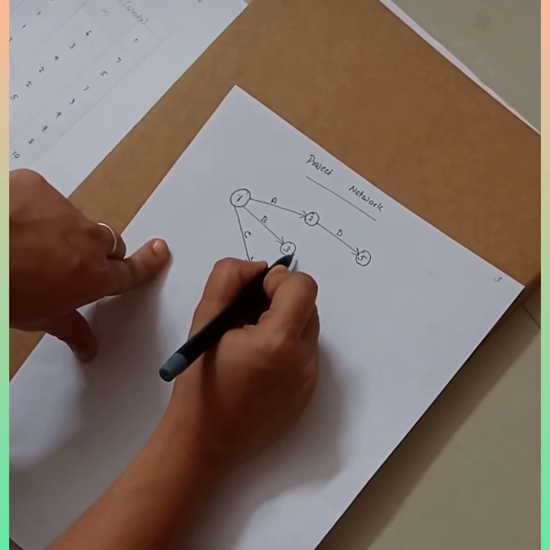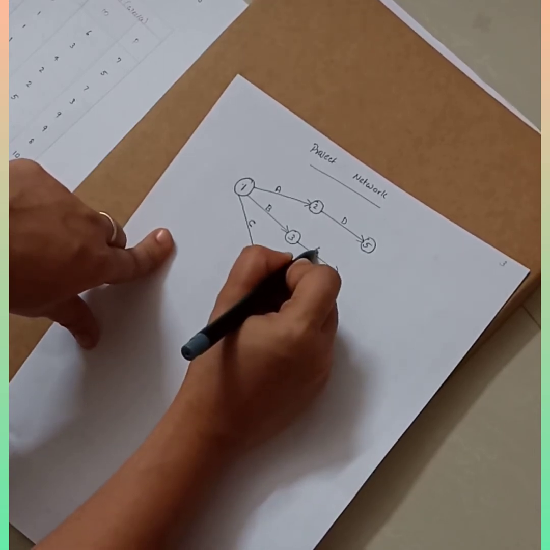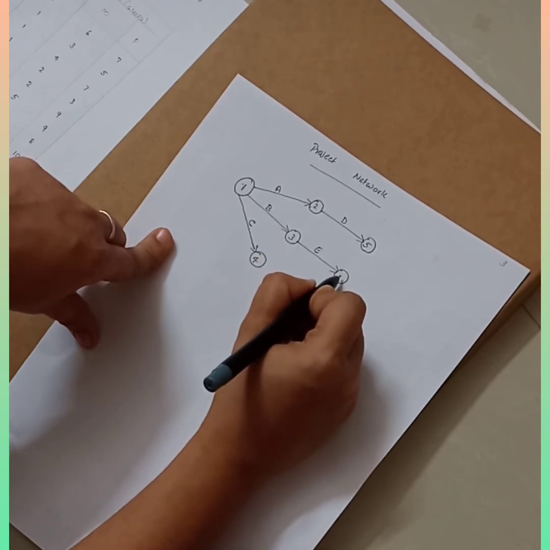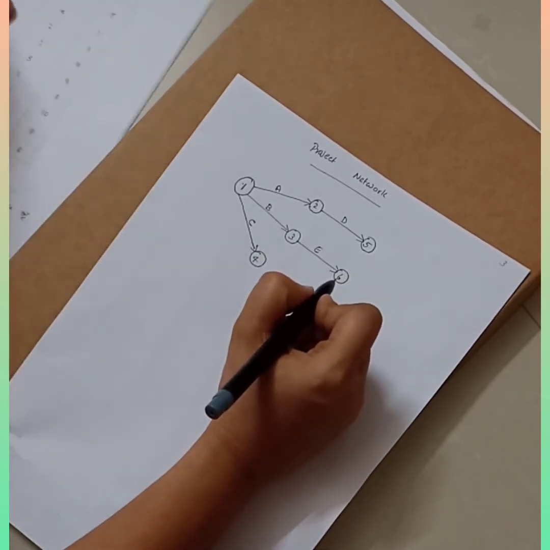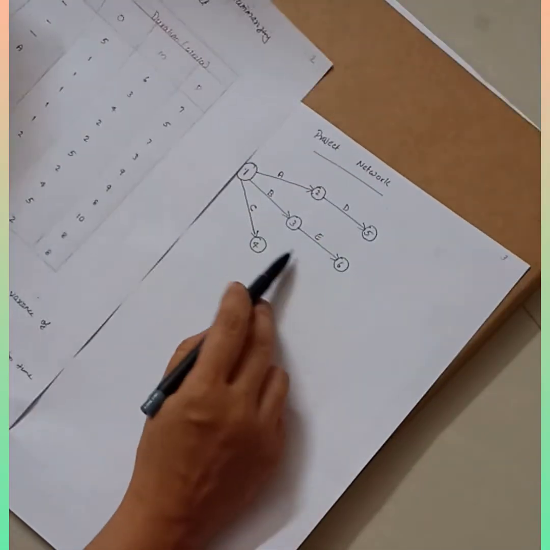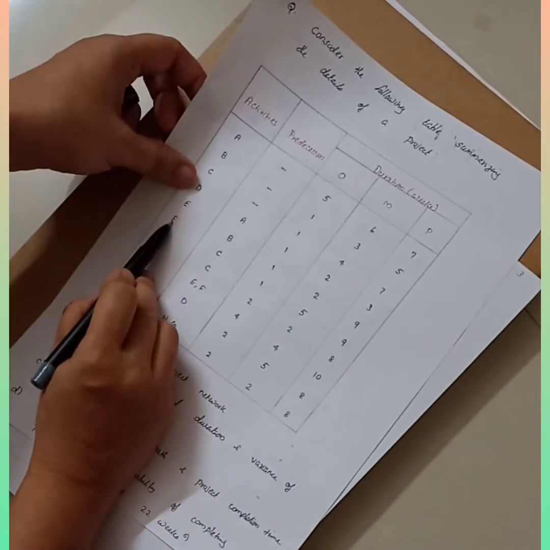So from here you can draw activity E, which ends in another node. Here you have to be careful about one thing: E and F are ending at the same node. That means there will be one more activity which will end at node 6, that is F. Now look at F.